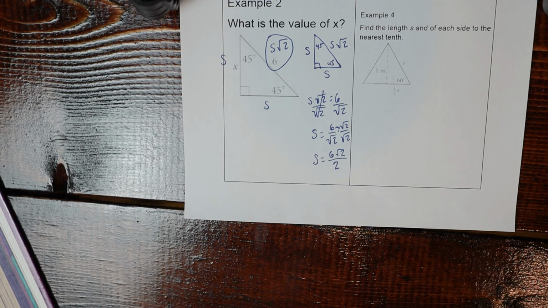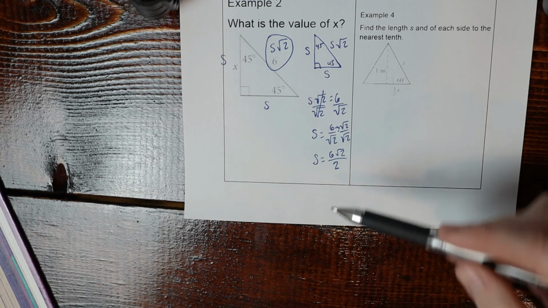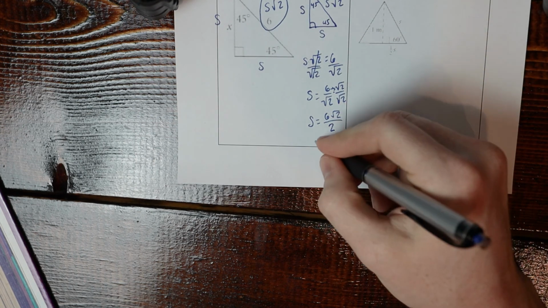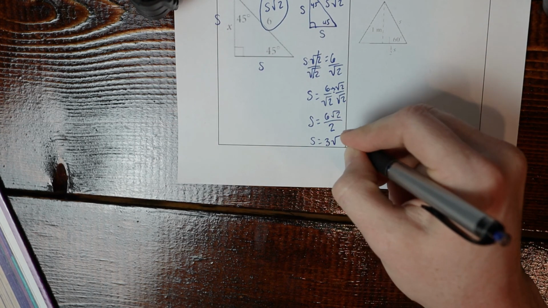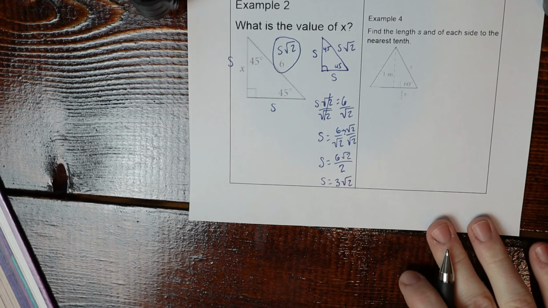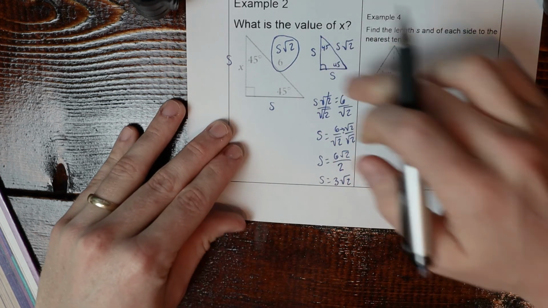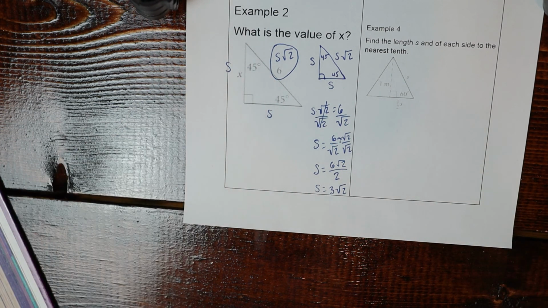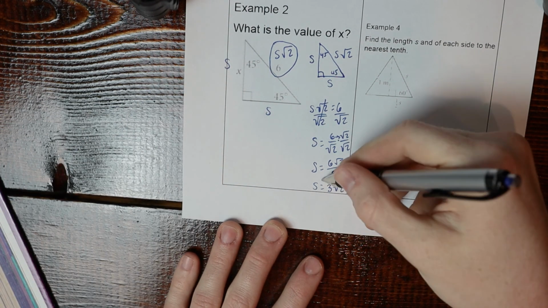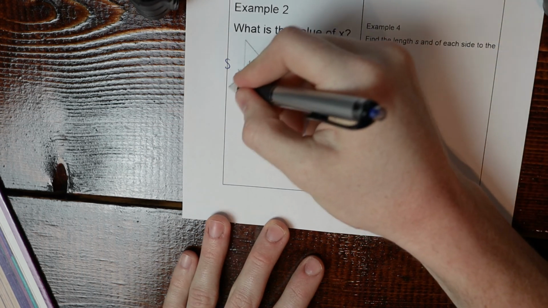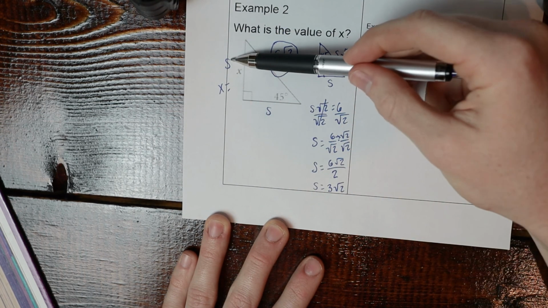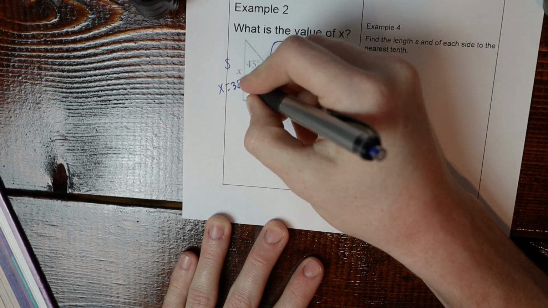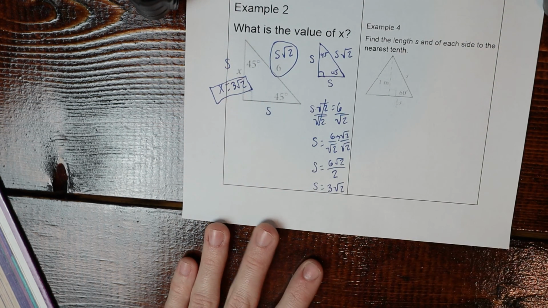And then you can simplify it one step further. 2 goes into 6 3 times. So if we simplify, S is equal to 3 square root 2. And unfortunately, these are the harder type of problems where you're looking for a leg and you have the hypotenuse given, but that's just the nature of the beast. So now that you know S is 3 root 2, you can replace this S with 3 root 2, and you're finished with the problem. Takes a little longer, but it's completely doable.